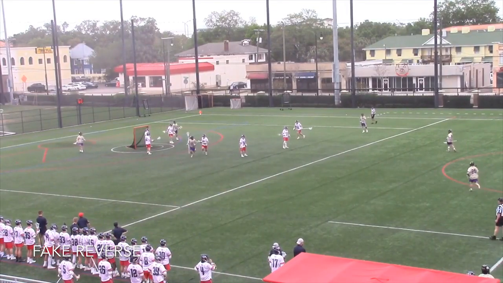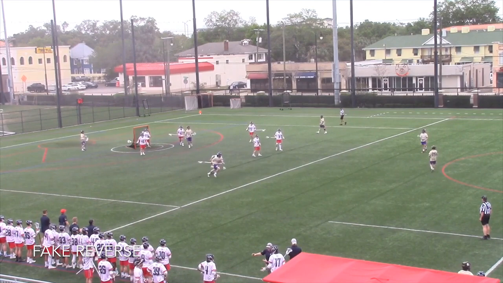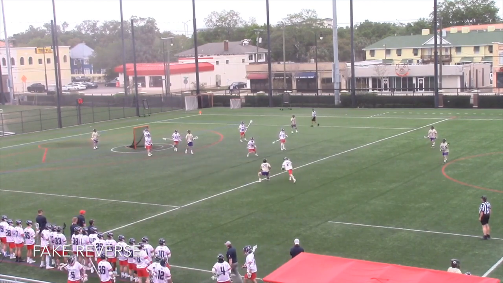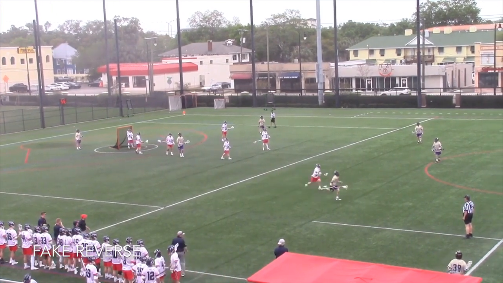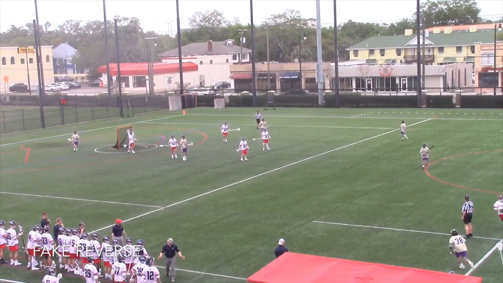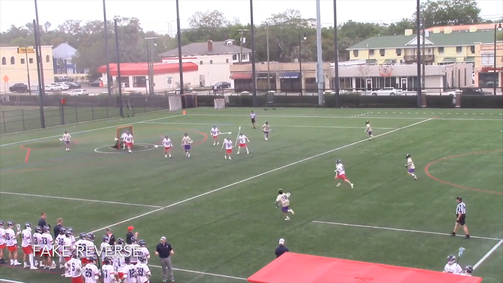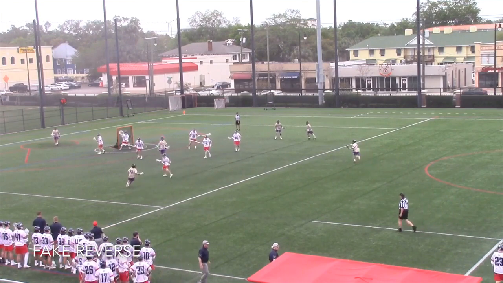In this look, you can see that we gain separation with a fake reverse. However, we could have executed our sub here better by having our pole run in a straight line to the midfield and having our entry midi, number 38, be 5 yards off the midfield line.